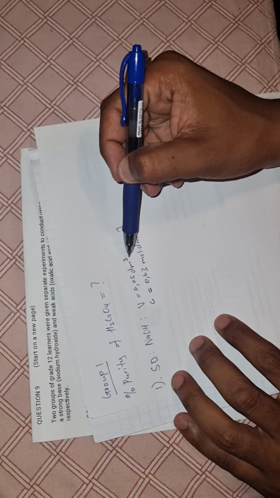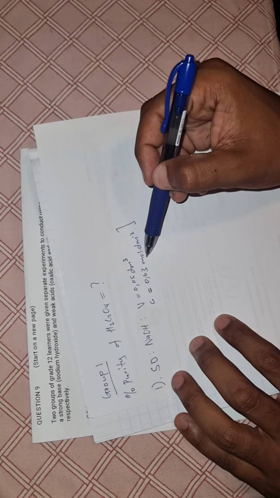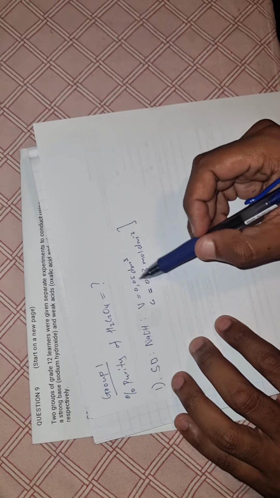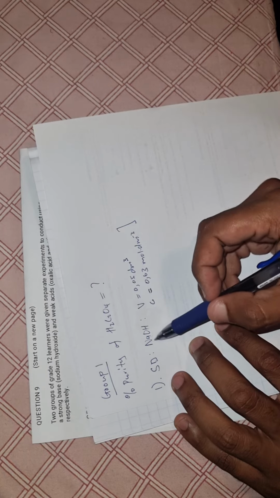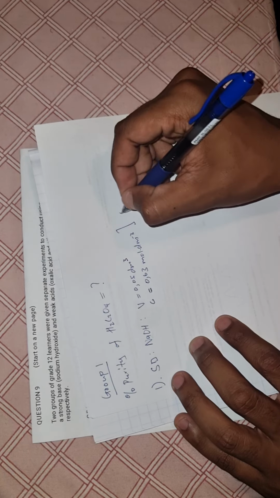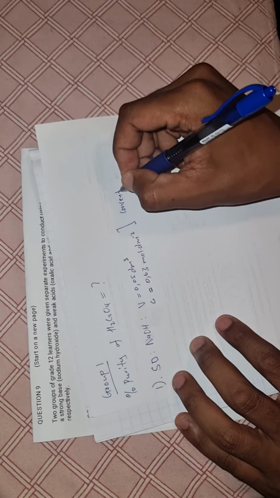Remember, this volume is a volume of sodium hydroxide, and it is also a concentration of sodium hydroxide. But remember, these magnitudes were for sodium hydroxide which was concentrated.